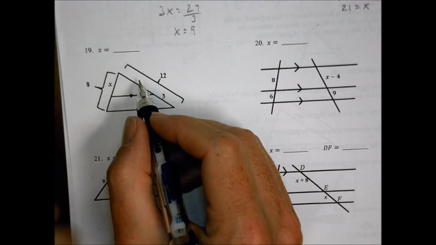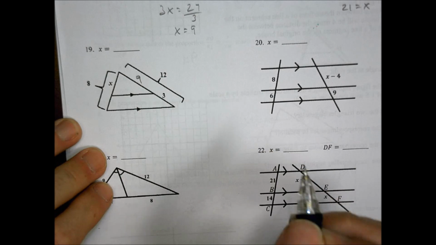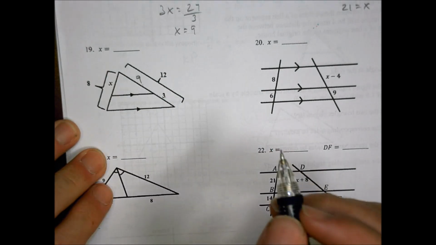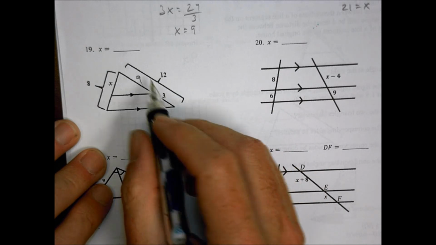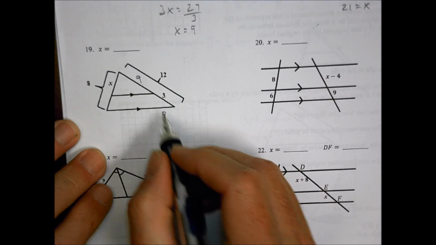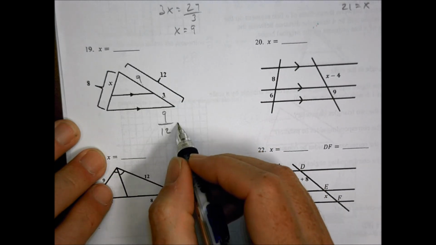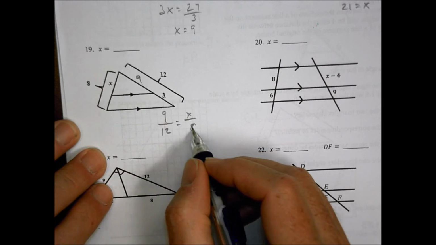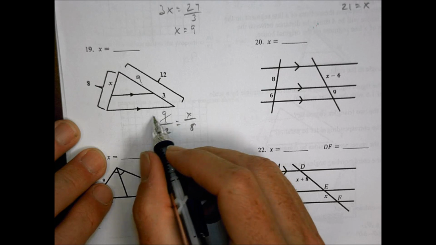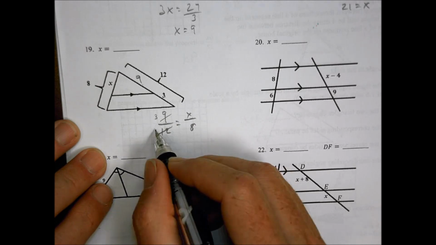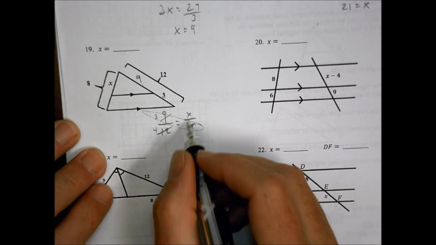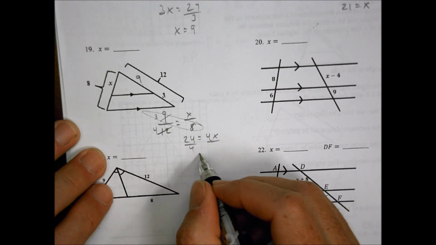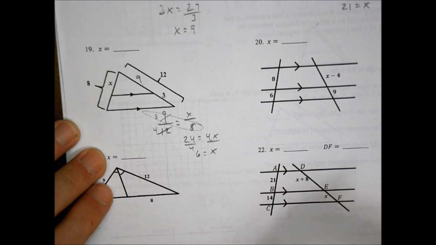So I know in this case here that value is going to be 9. Why? Because 12 minus 3 is 9. Okay, so that tells me that now I can do 9 over the whole thing, which is 12, is similar to over here, x over the whole thing, which is 8. I can reduce, 3 goes in here 3 times, 3 goes in there 4 times, cross multiply, and 24 equals 4x, divide by 4, and x equals 6.